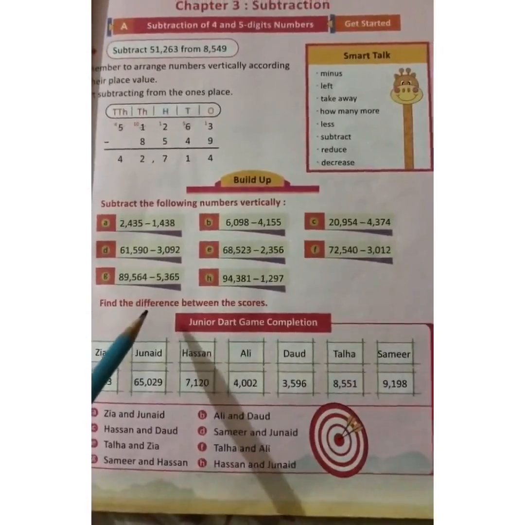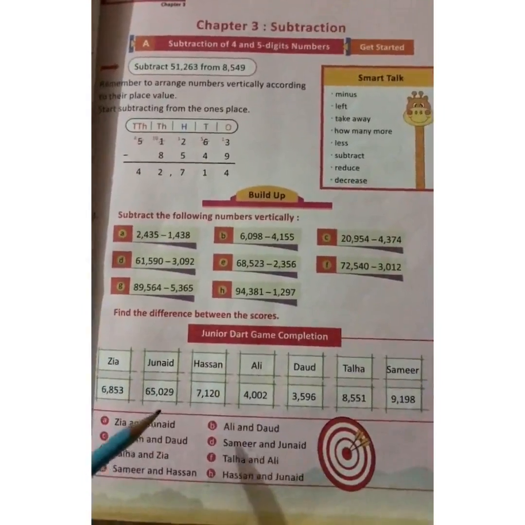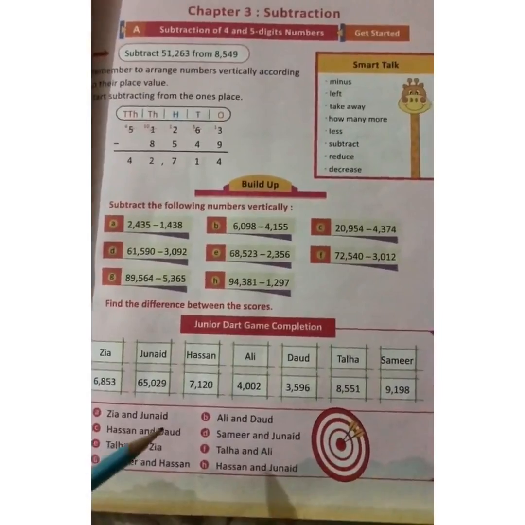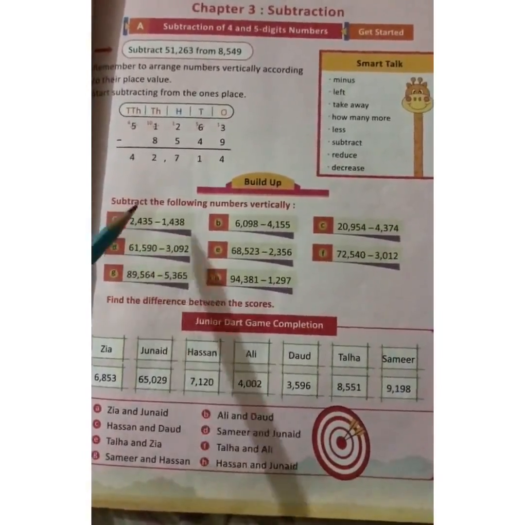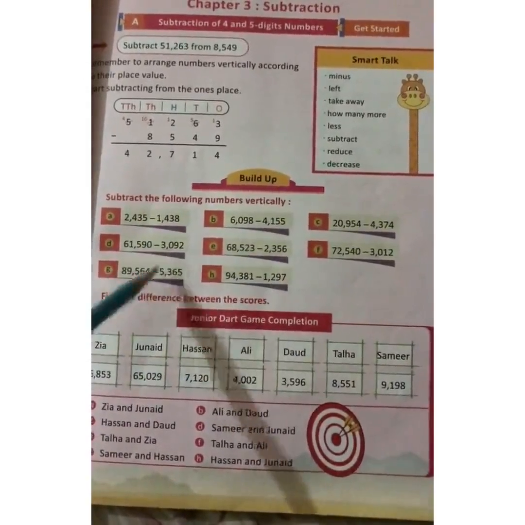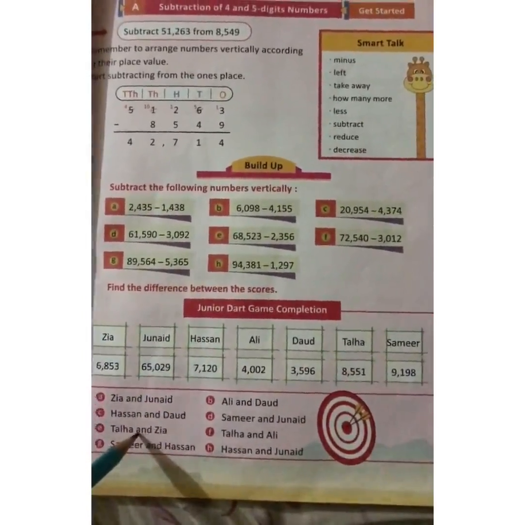Wherever the word difference comes, it means you are supposed to do the subtraction. Let me do it. I will do 2 and 3 parts, and you will do the complete exercise. In the previous exercise, I have solved 1, 2, 3, and you will do the other previous 5 questions in your copy, and this work will be done in your book.